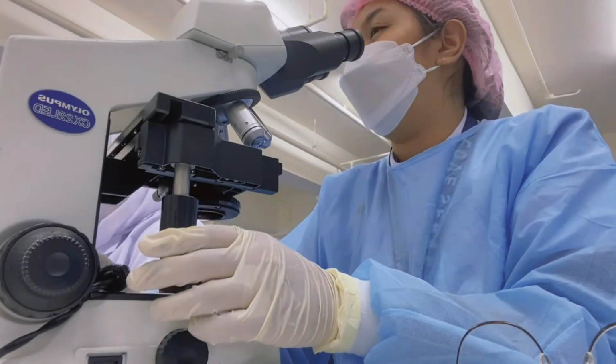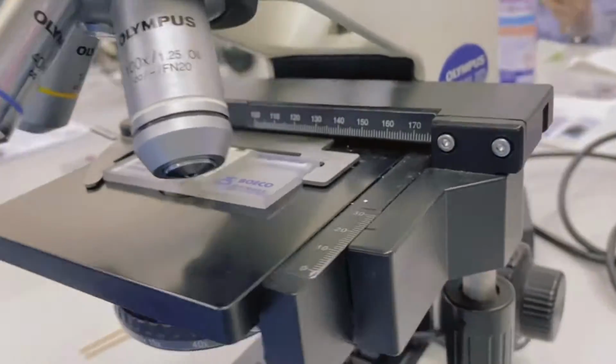Sperm counts are reported as sperm per milliliter. Multiply the sperm count per cubic millimeter by 1000.